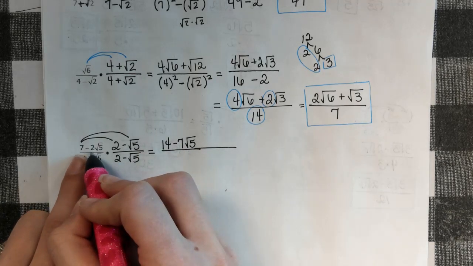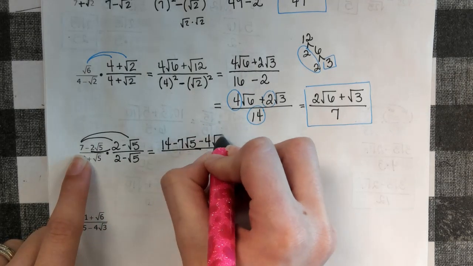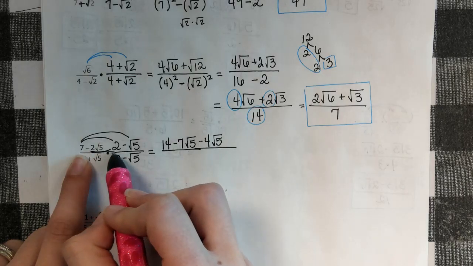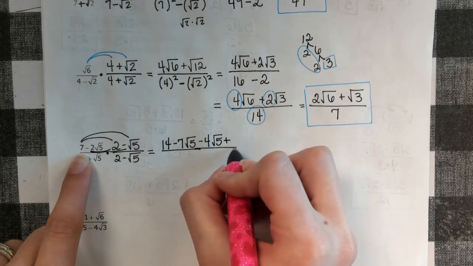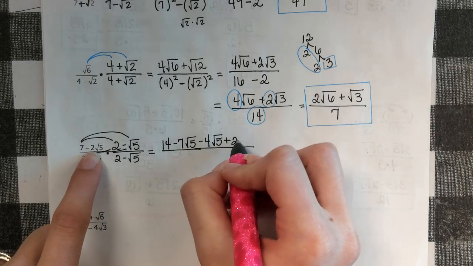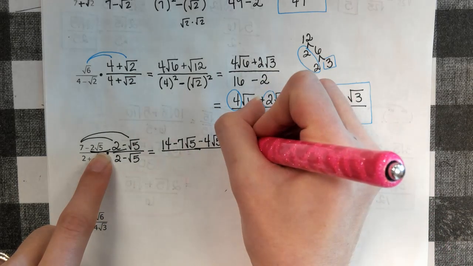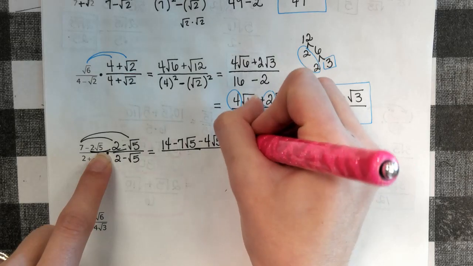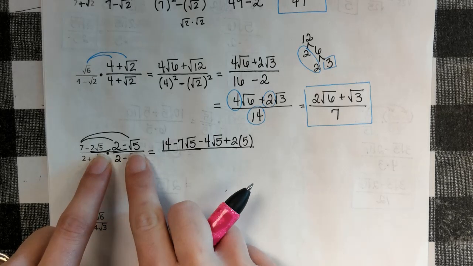Then negative 2 square root of 5 times 2 is a negative 4 square root of 5. Then negative 2 square root of 5 times negative square root of 5 is a positive. What happens here? It's like 2 times 5, because square root of 5 times square root of 5 gives me 5.